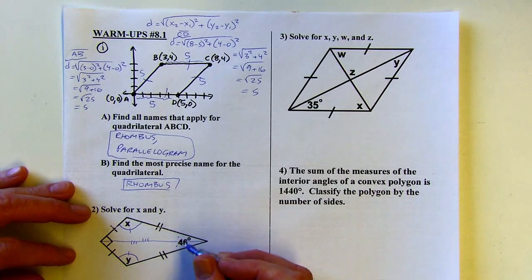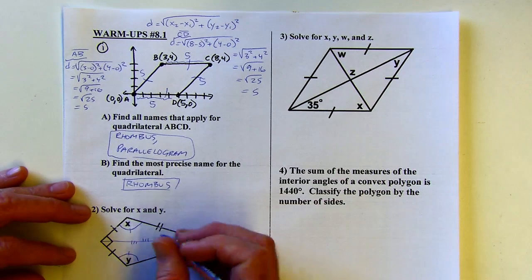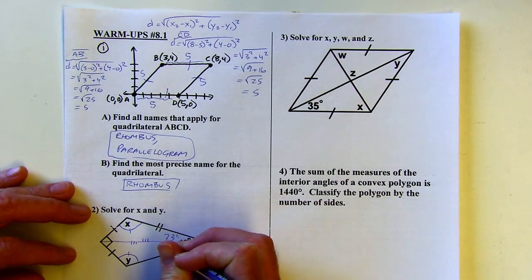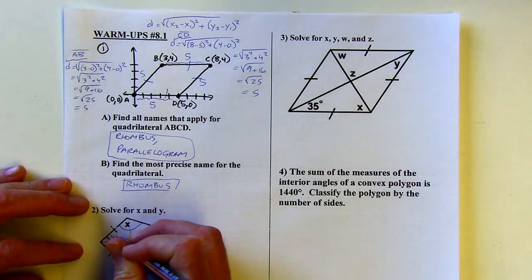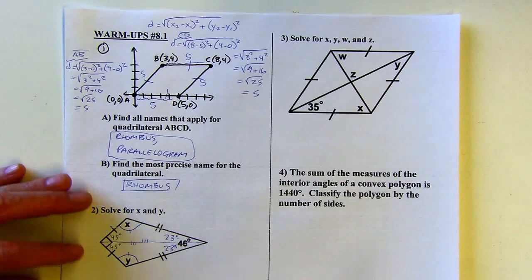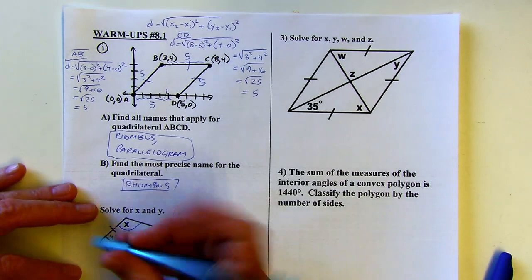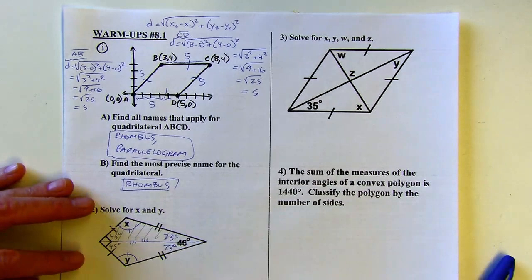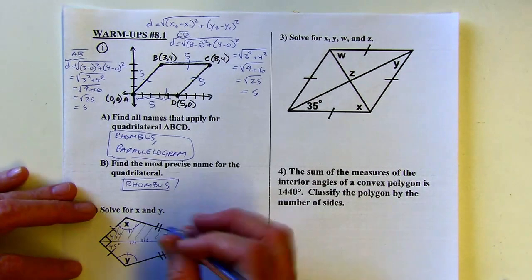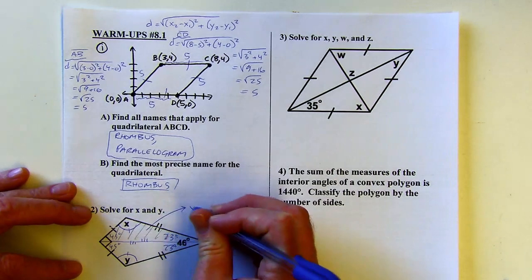Not only that, but these 2 angles are congruent. So that means I'm going to split the 46 in half. I'm going to get 23 degrees up here and 23 degrees down here. Same thing with the 90 degrees. That'll be split into 45 and 45. Now what I can do is use one of the triangles. So if you look at the triangle on the top, I could use that to get x. All 3 of those angles are going to add up to 180.